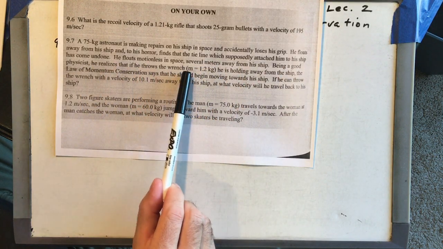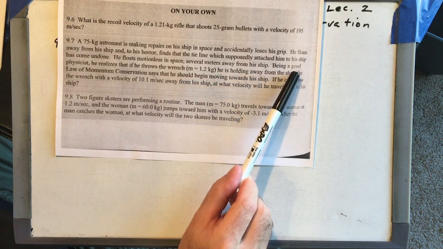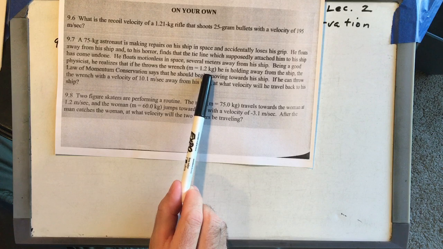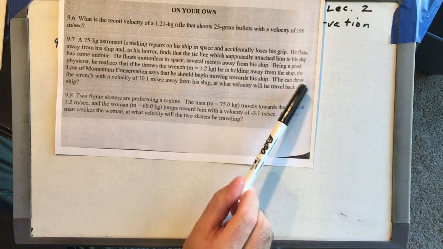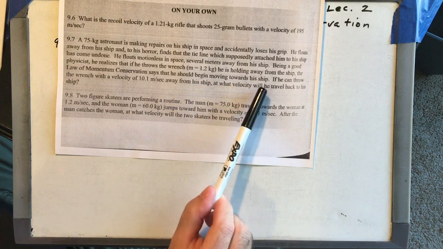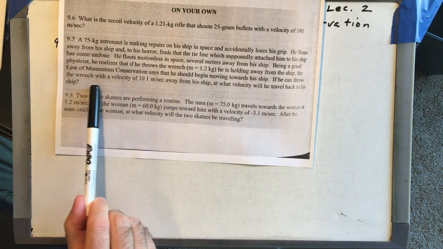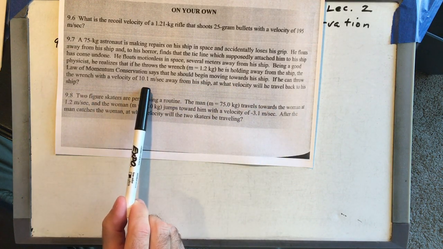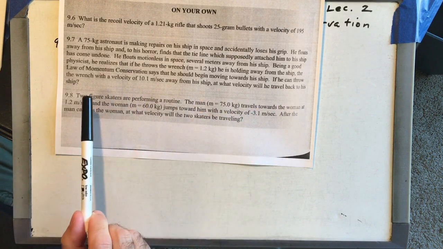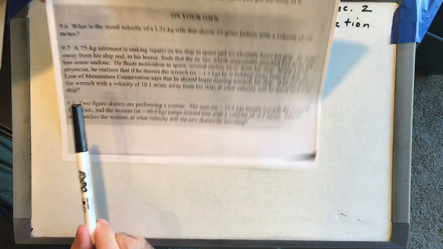He floats motionless in space several meters away from his ship, but being a good physicist, he realizes that if he throws the wrench, which is 1.2 kilograms, he is holding away from the ship, the law of momentum conservation says he should begin moving towards his ship. If he can throw the wrench with a velocity of 10.1 meters a second away from the ship, at what velocity will he travel back to his ship? All right.